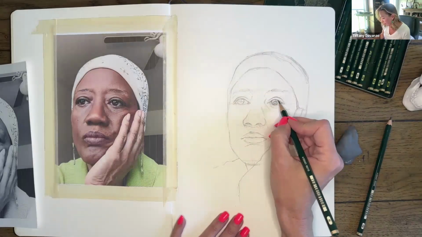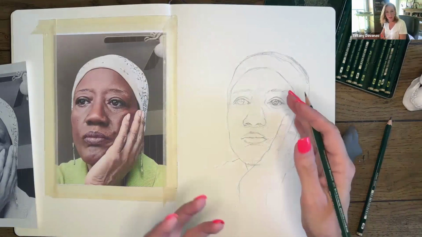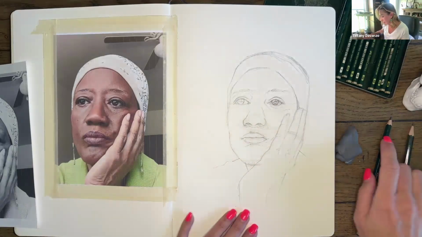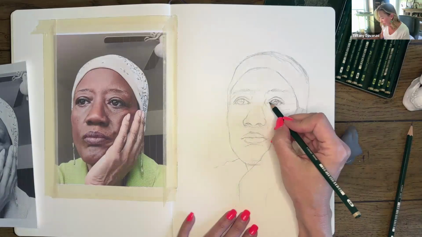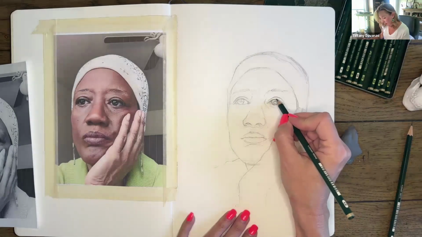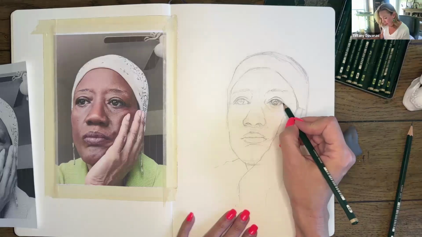So I'm going to go ahead and add some shadow there on the eyes. Just darker at the top and lightening down. Okay, it's going to give us some three-dimensionality to that. And then now I'm going to come back in and darken around that.